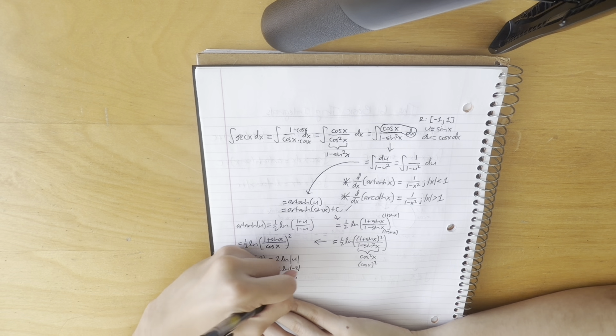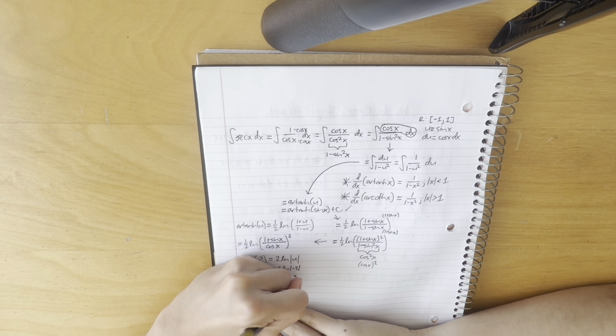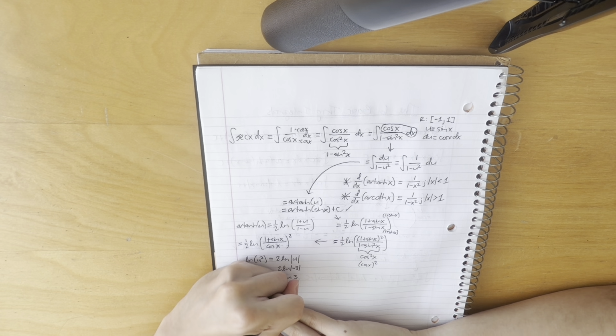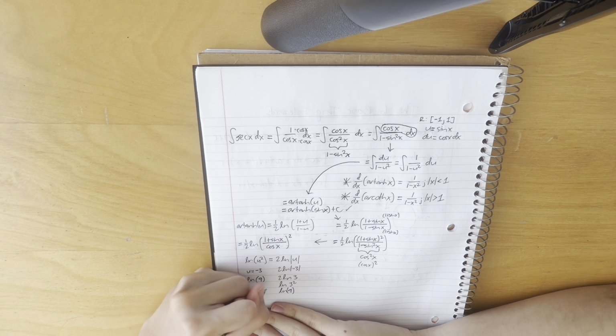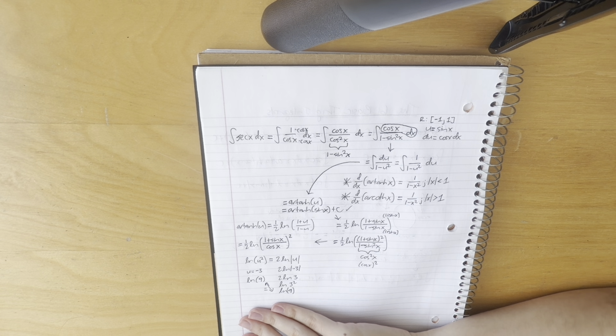And we can move the exponent up. So natural log of 3 squared, which is natural log of 9. Exactly what we got up above. So we have to add the absolute value.